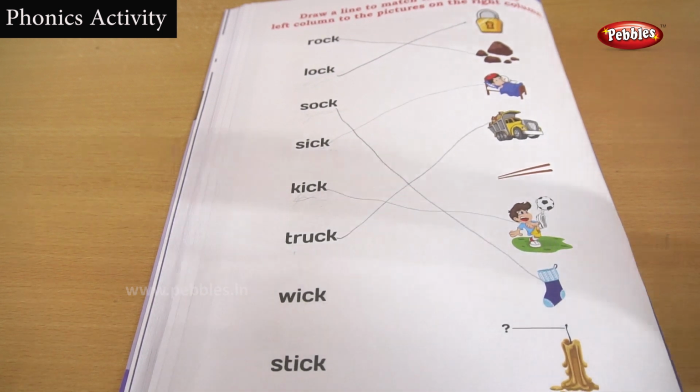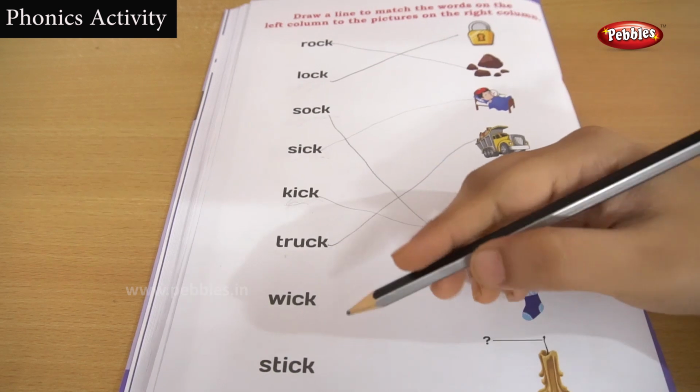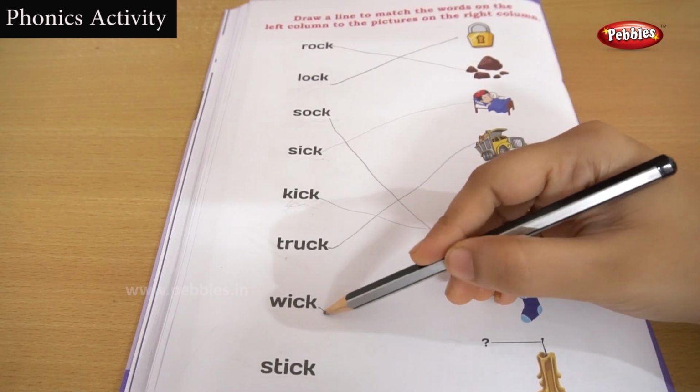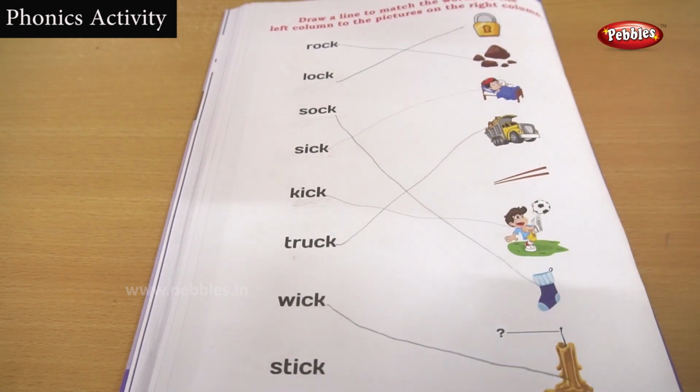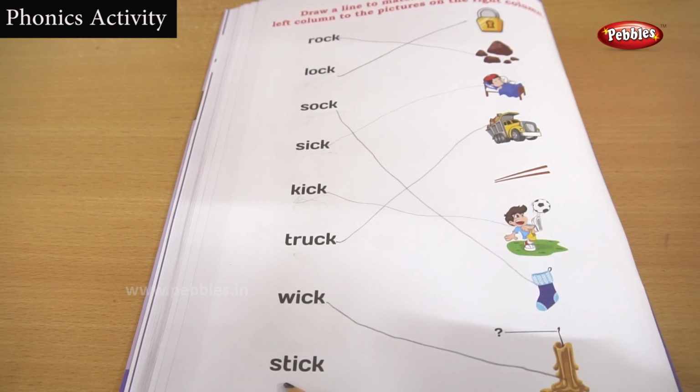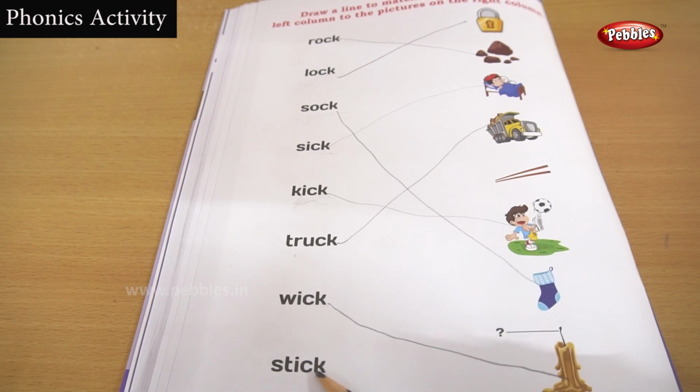Yes, did you find it out? Okay, where is a wick? Yes, here is a wick. Shall I put a line to this? Very good, children. Okay, let's see the last word. S-T-I-C-K, stick.